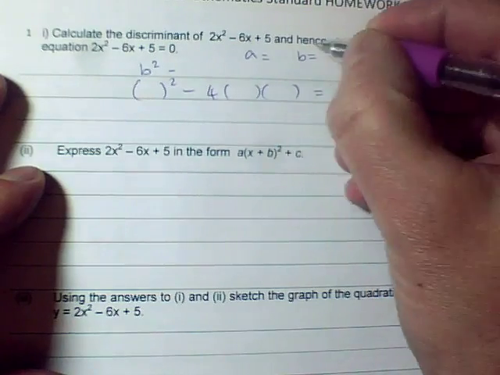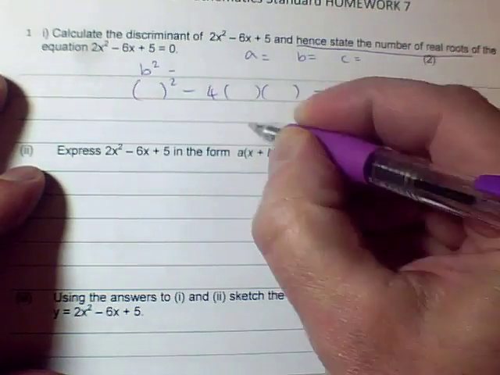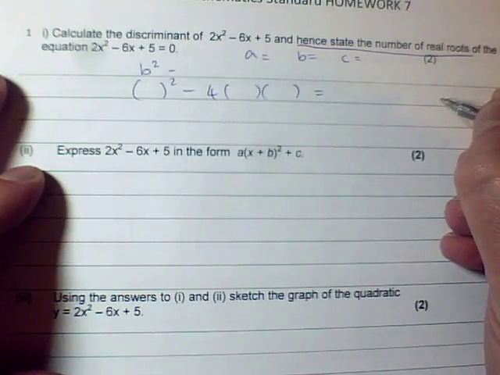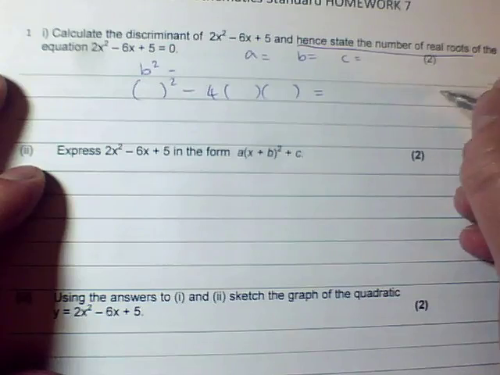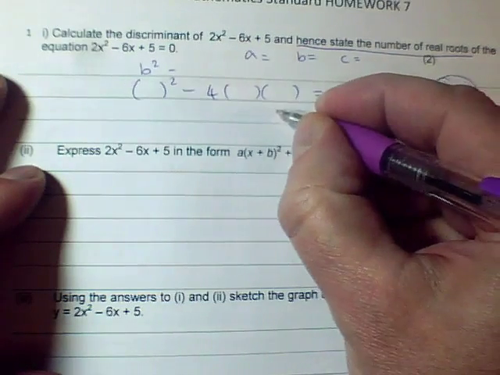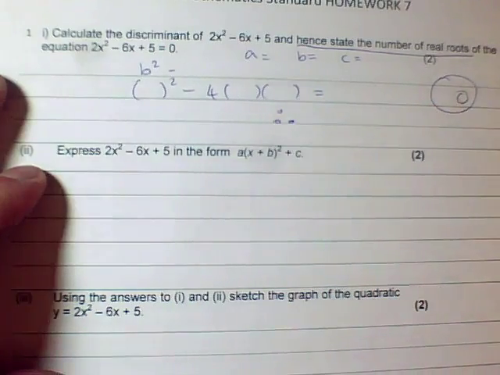and you're going to get an answer. Okay, and then hence state the number of roots, so a real root, so therefore you're going to say, with this answer, you're going to comment on it. Okay, so say what that is in relation to naught, greater than naught, equal to naught, or less than naught, and say, therefore, so many real roots.